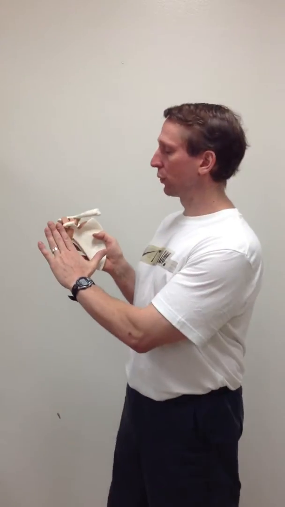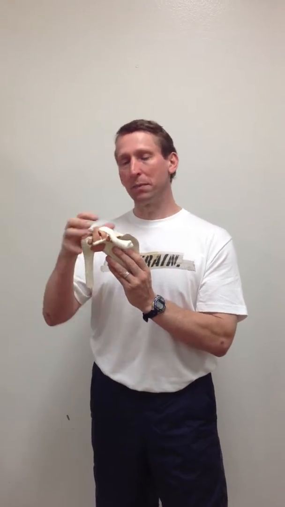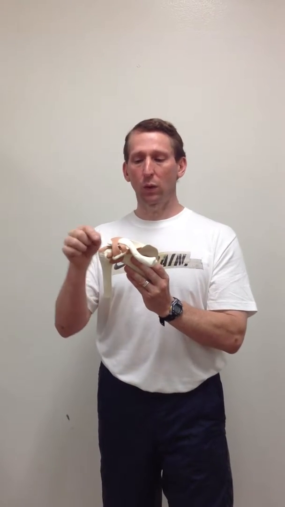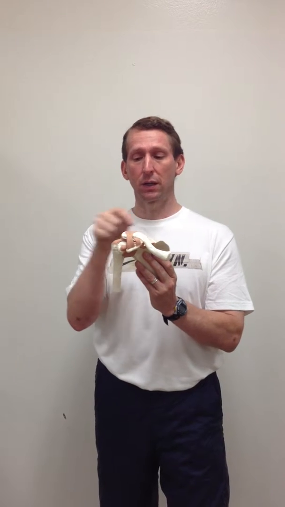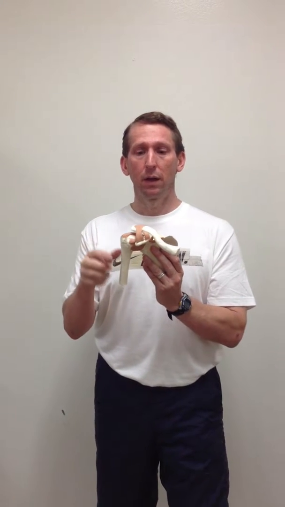Again, on the front of the shoulder, we have the anterior deltoid. On the side, in the frontal plane, we have the medial deltoid. The medial deltoid and the supraspinatus is from the supraspinatus fossa to the greater tubercle. The supraspinatus abducts the shoulder from 0 to 15 degrees, and the medial deltoid carries this motion through over 90 degrees, all the way up into 180 degrees.